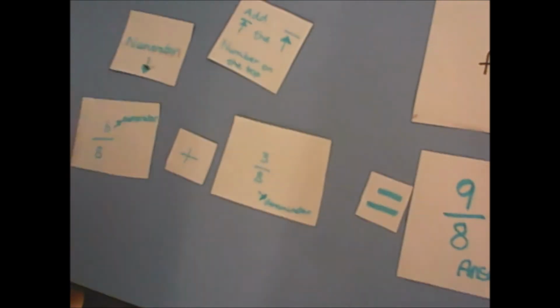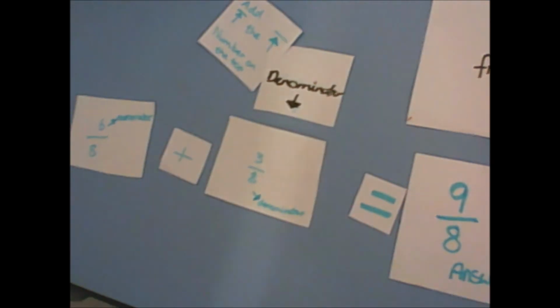Add the number on the top, the numerator. Keep the denominator.